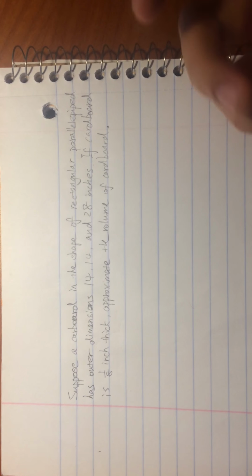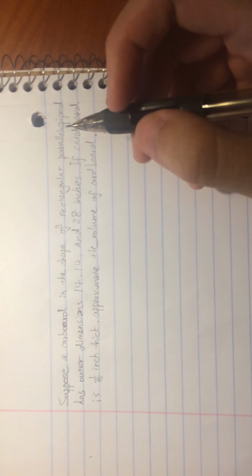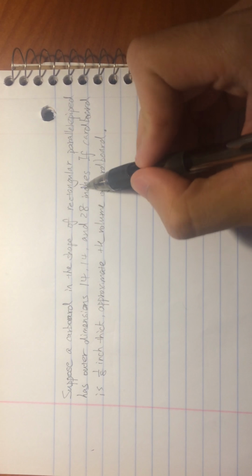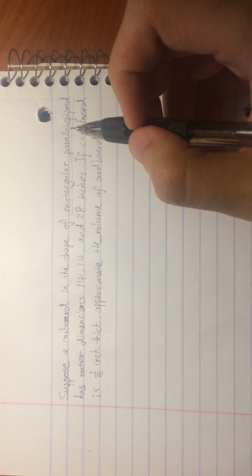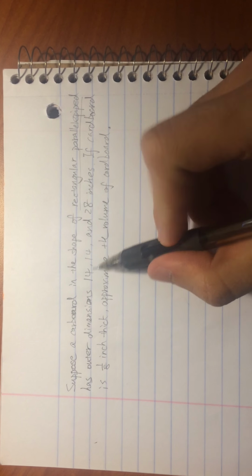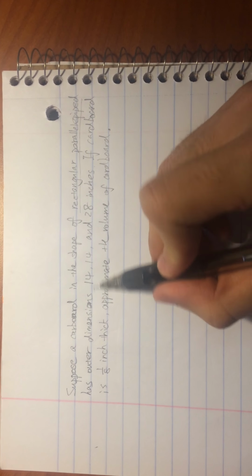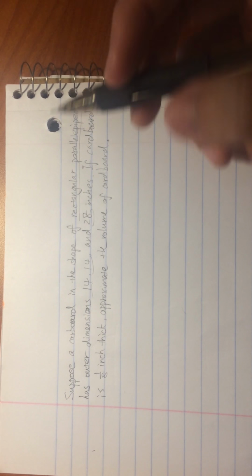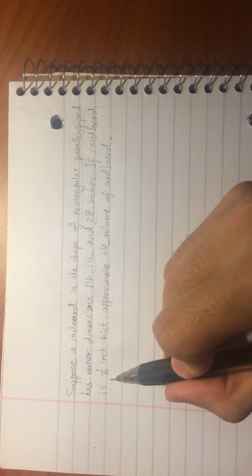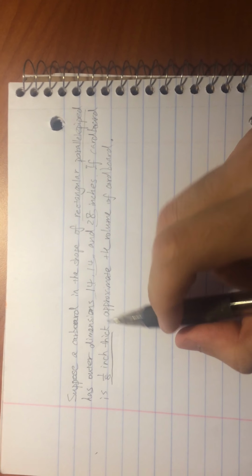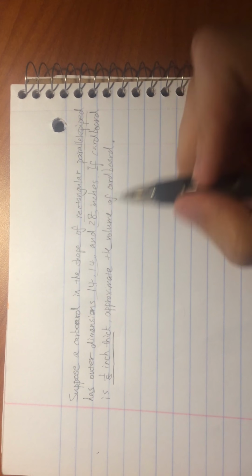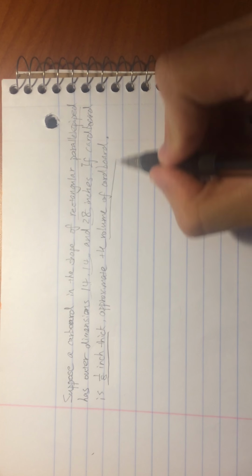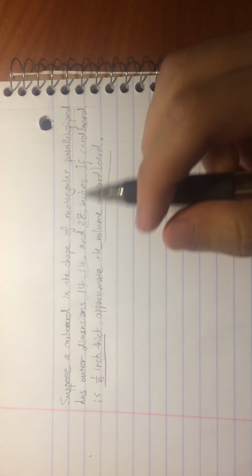So the first step of RADS is read. We are going to circle all the details. First, it is the shape of a rectangular parallelepiped. It tells us the shape of it. Second, it tells us the outer dimensions are 14, 14, and 28 inches. And one more, it is 1/8 inch thick. And what we're going to find is the volume of the cardboard. So these are all the information.